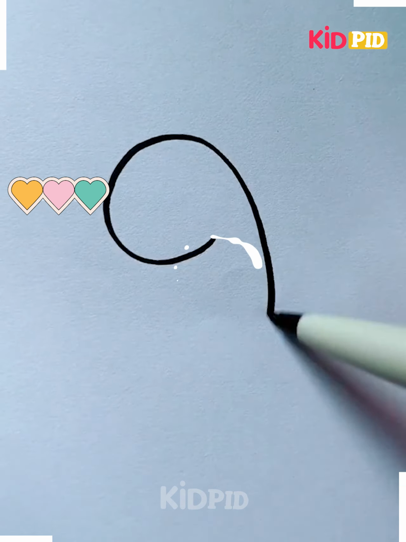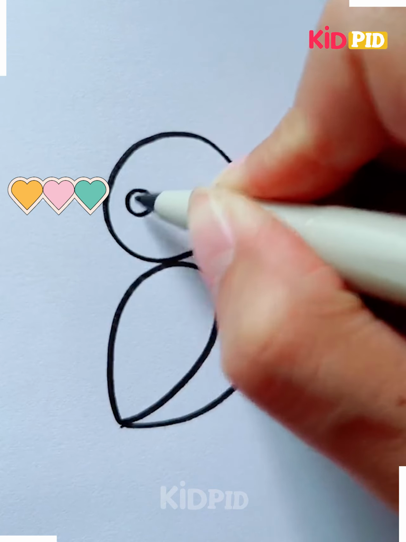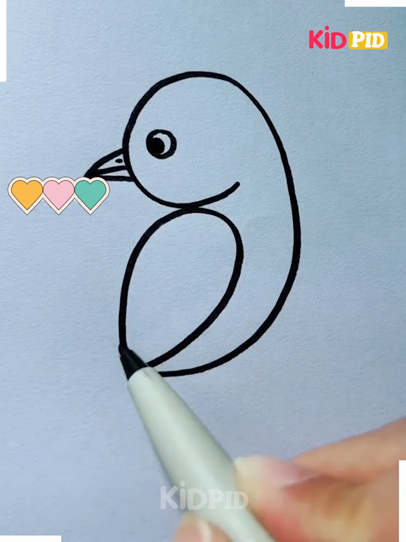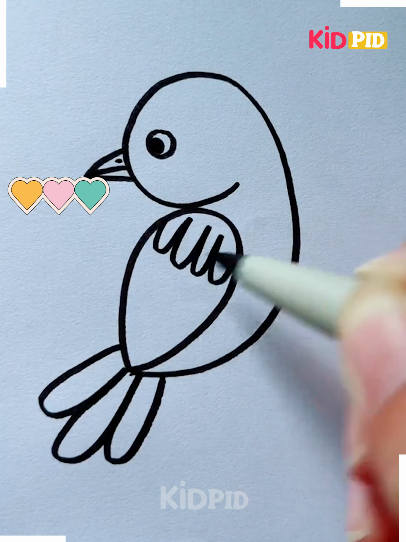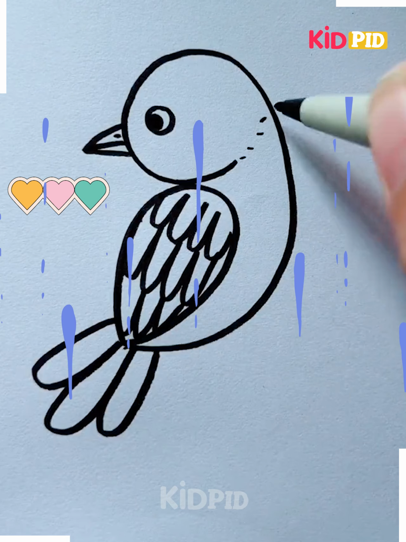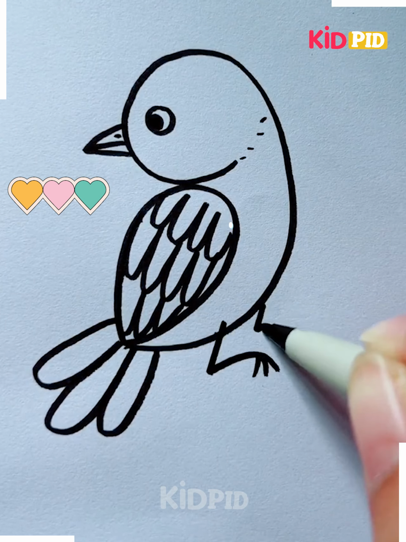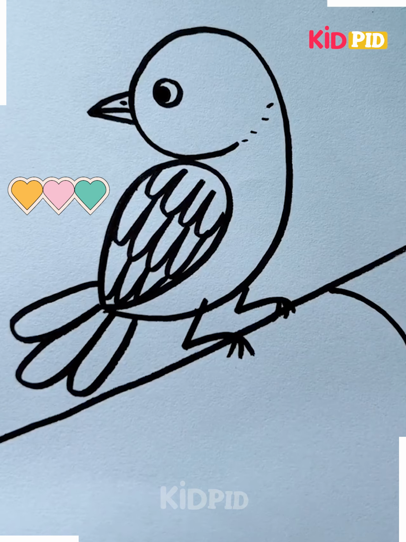Let's move further towards our another bird. For this one, you just have to make this sloping curvy line, and after that you just have to add the beak. You just have to add some of the feathers. This is again very simple and very good. You can just make a stalk over which this bird is sitting.